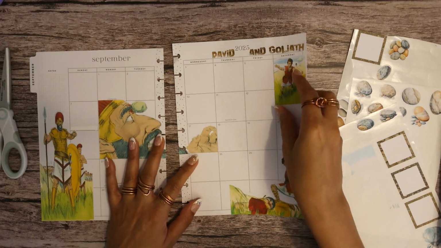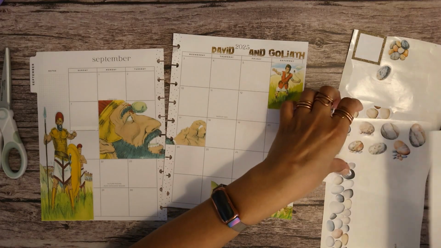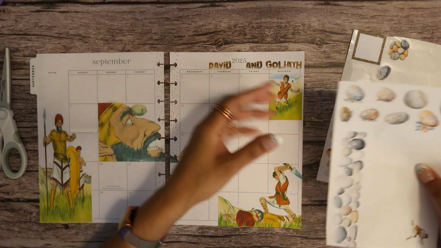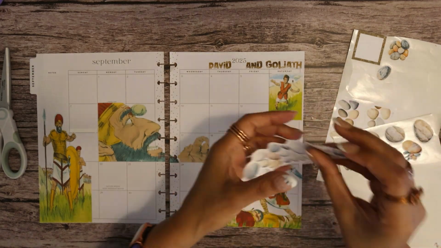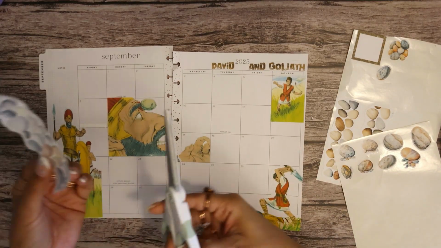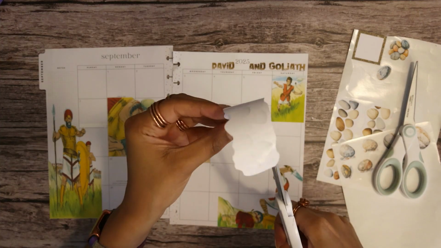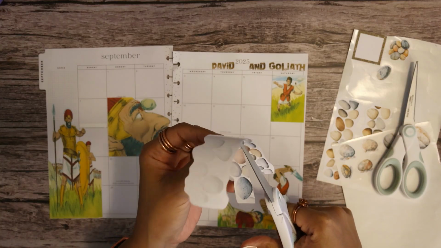All right, so I have David and Goliath, and I think what I'm going to do is I created some stone borders. I think I'm going to put some of those up. Let's see. I think I'm going to use the gray ones. I might even cut these in half. I'm gonna get my bigger scissors, and I'm gonna do my best to cut this right in the middle.